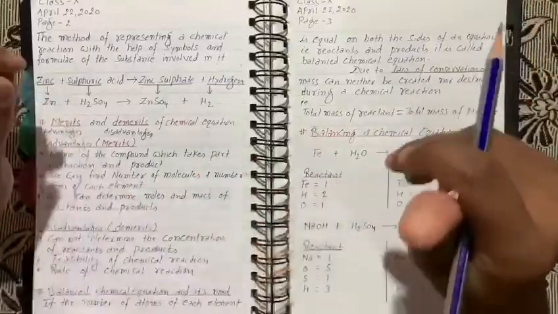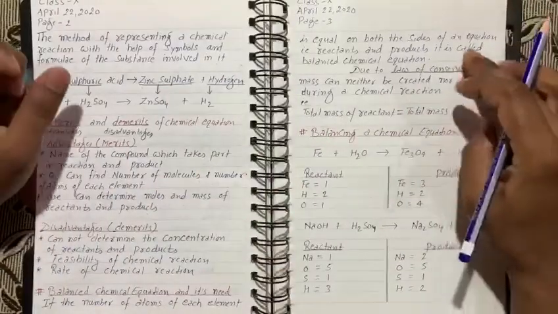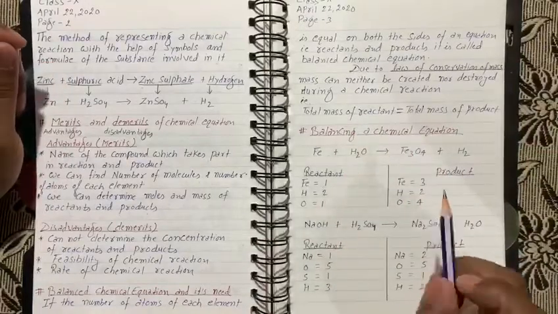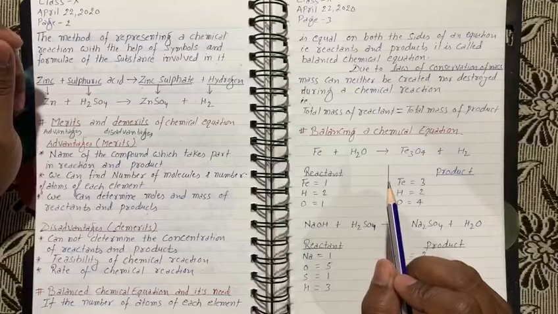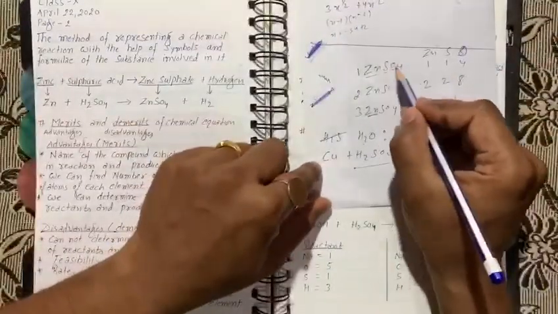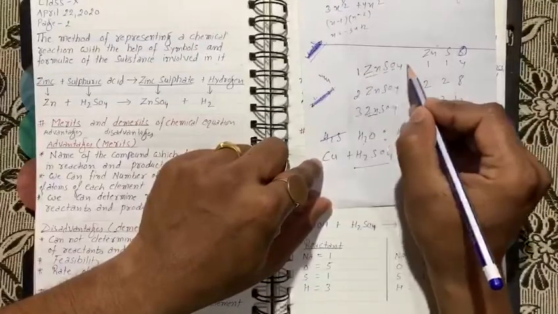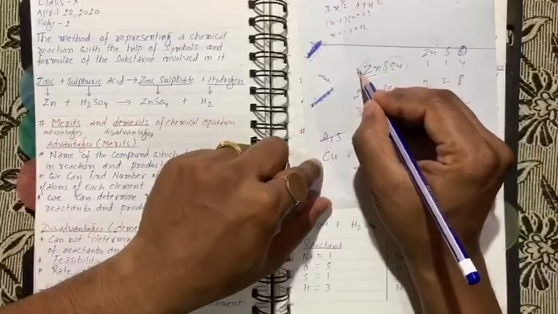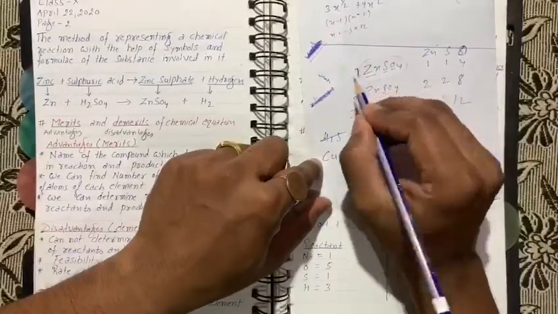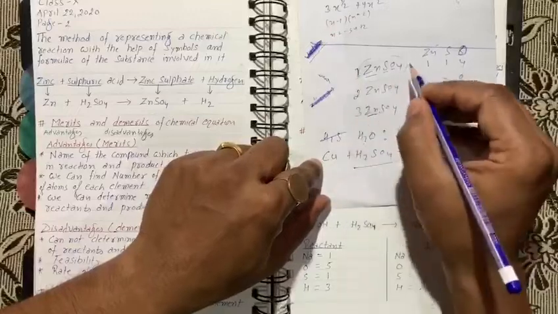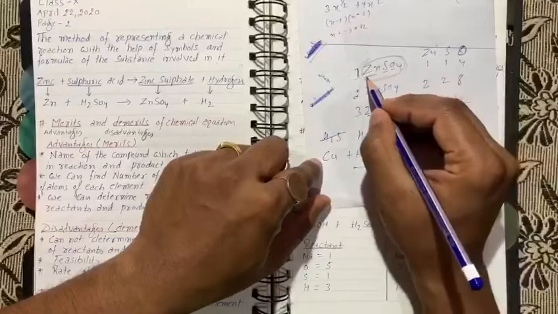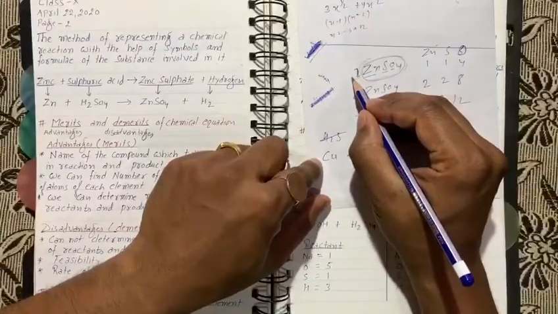Okay. Now the very important thing is that during the balancing of the chemical equation you can only change the number of the molecules of a particular substance. Suppose ZnSO4. If you want to make any change in this compound, you can only increase or decrease the number of molecules. You can write here 1, 2, 3, 4 or whatever you want to write. But you cannot change the formula of the given compound. So it simply means that you can only change the prefix but you cannot change its suffix.